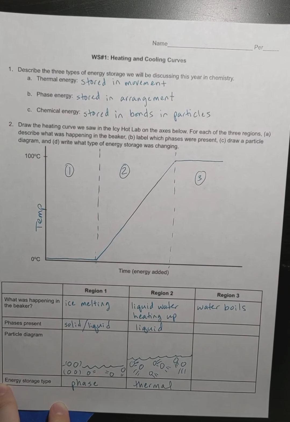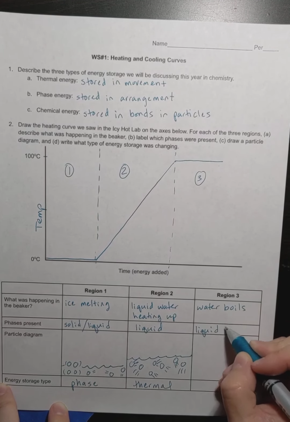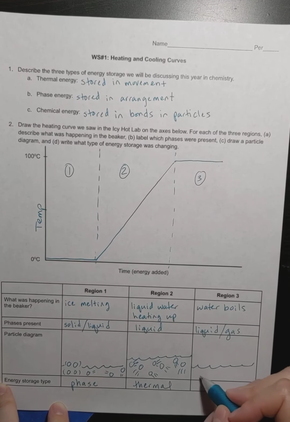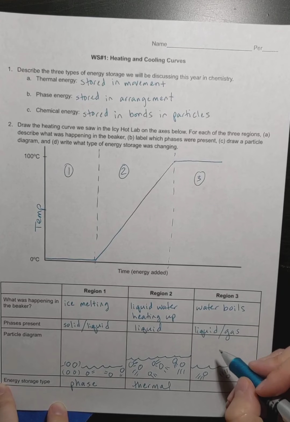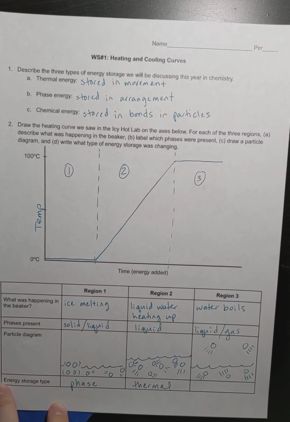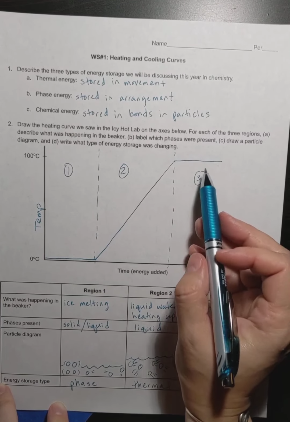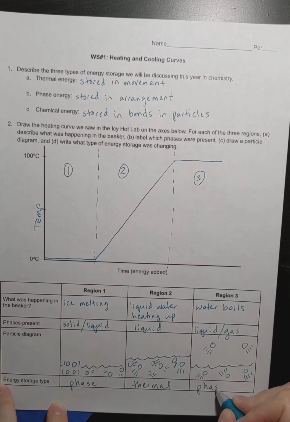And it didn't just boil all at once. It was a combination of liquid and gas. Some of it was still liquid, some of it was gas. So in our picture here, we'll have some very hot liquid particles. Get 4 swooshies. And we'll also have some very hot gas particles. And so because there is a phase change, liquid to gas, but also because the temperature was not changing here, we know it was phase energy.